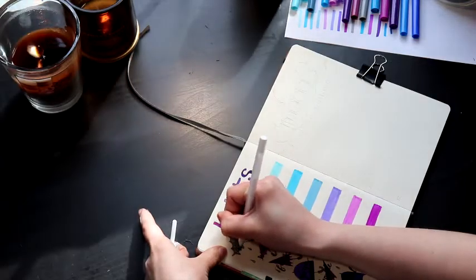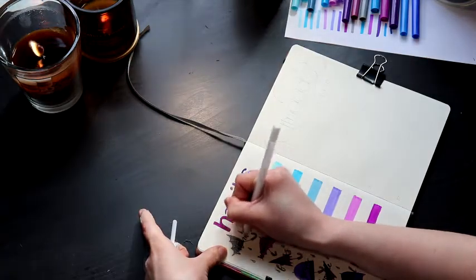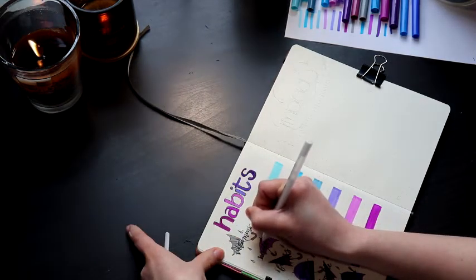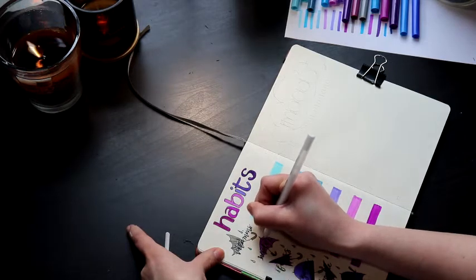Here I'm adding a white shadow to the lettering with my white Jelly Roll pen. This just made them stand out so much better against the little illustrations behind them.